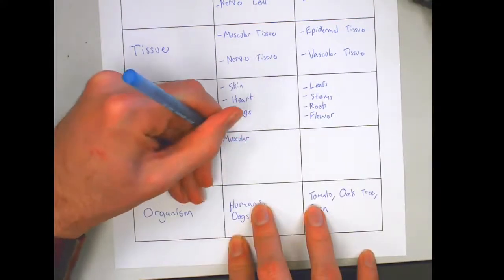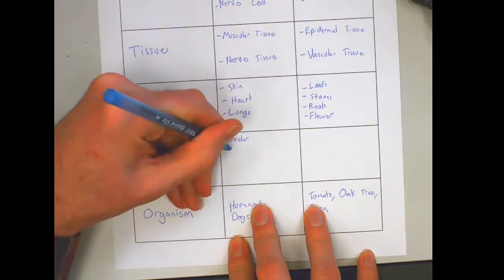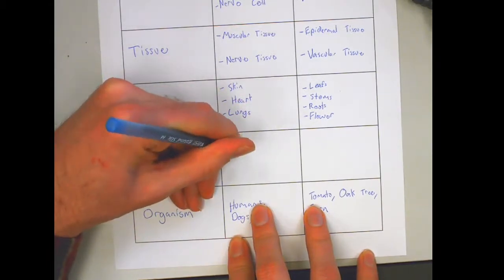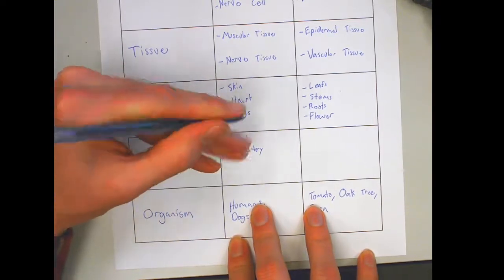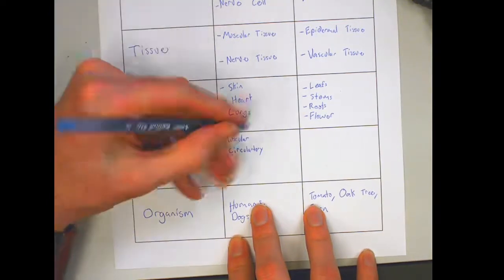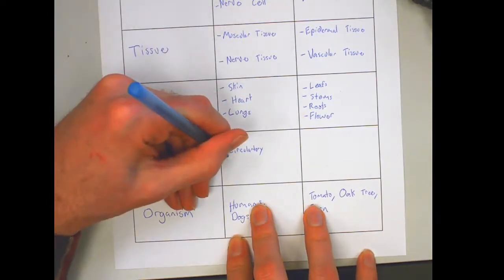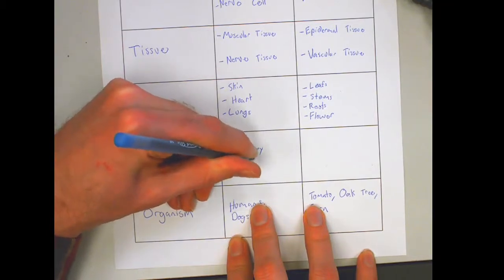You can just write down the first word. These are all systems. So circulatory, which is like your blood and your heart and whatnot. Muscular is like your muscles all around your body, used in movement. Respiratory, so that's for like breathing.